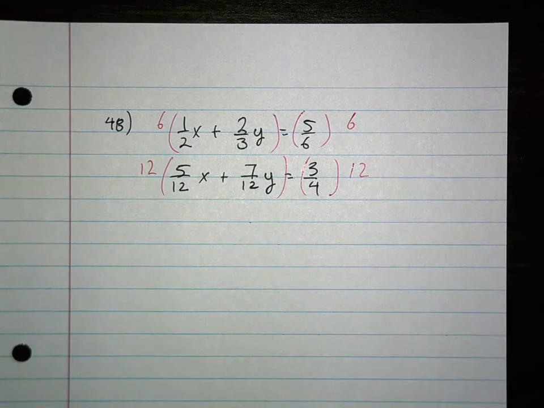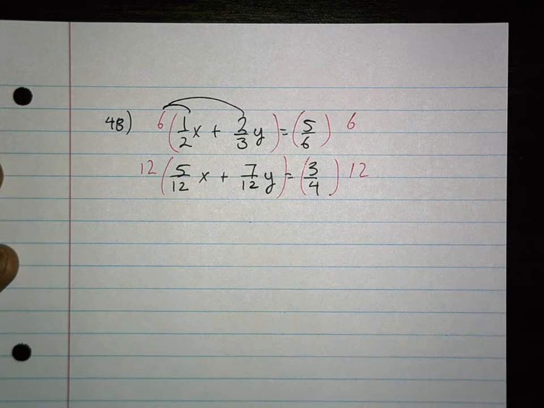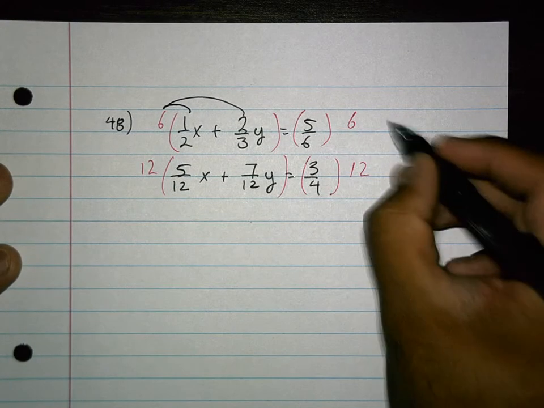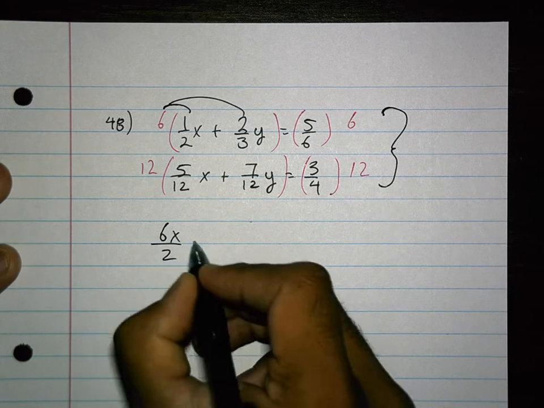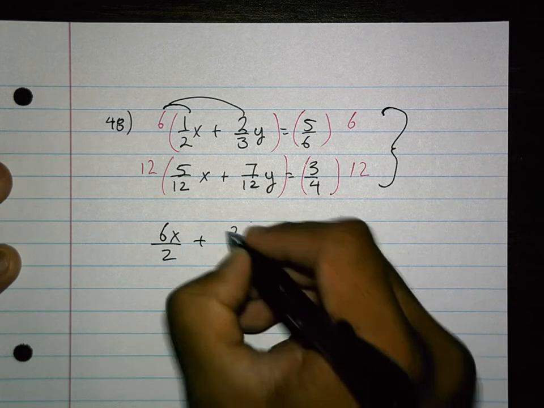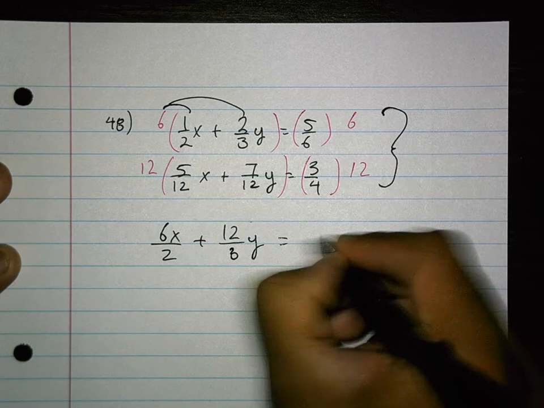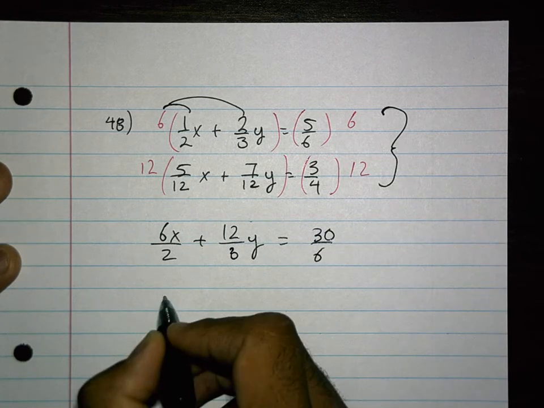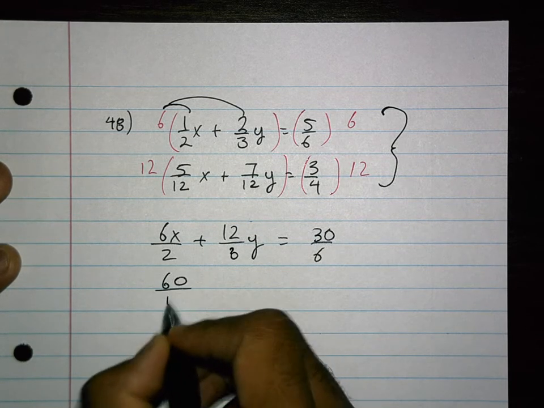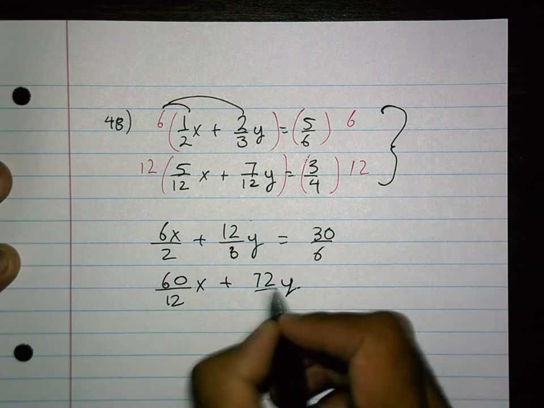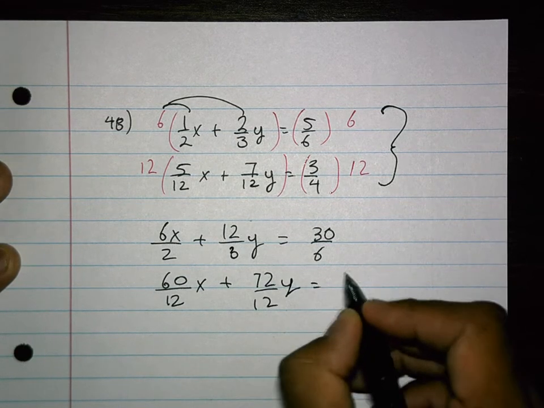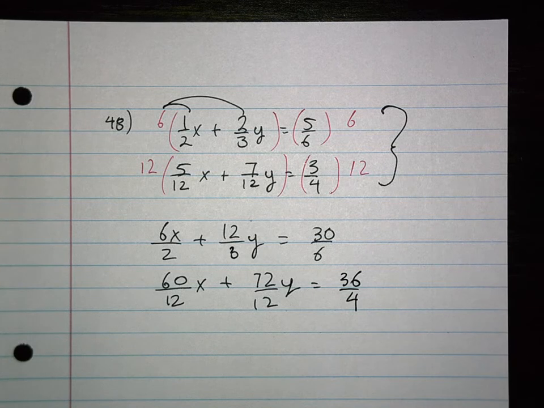Okay. You can cross cancel. I wouldn't recommend it. People tend to make more mistakes than good things. So remember, just don't forget to distribute everything. So we're looking at rewriting this as 6x over 2 plus 12 over 3y equals 30 over 6. Over here we're looking at plus 72y over 12 equals 36 over 4.